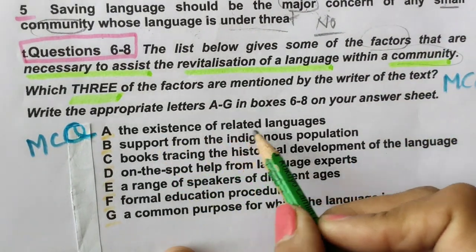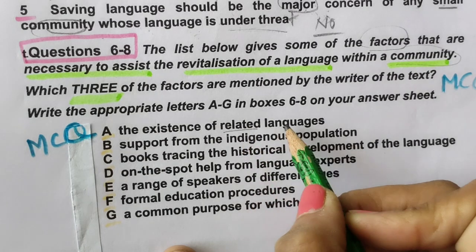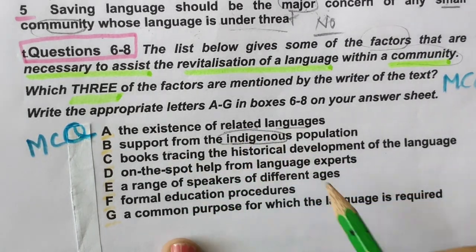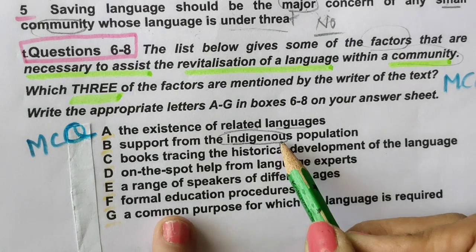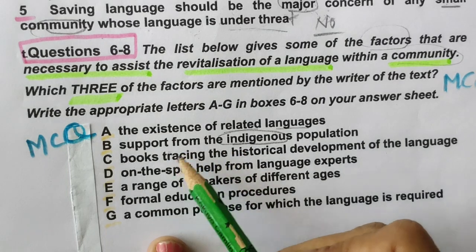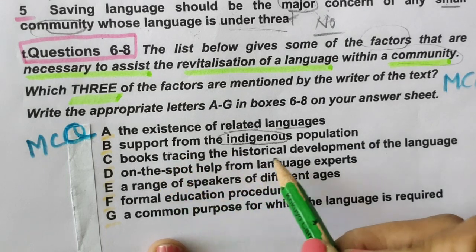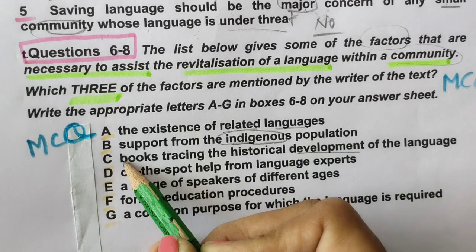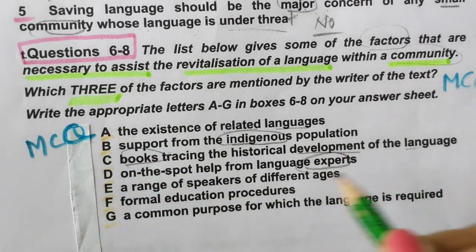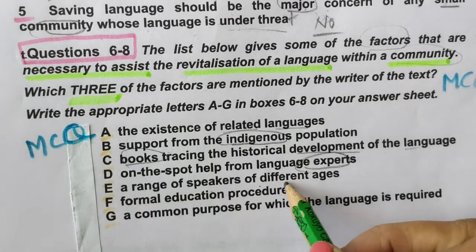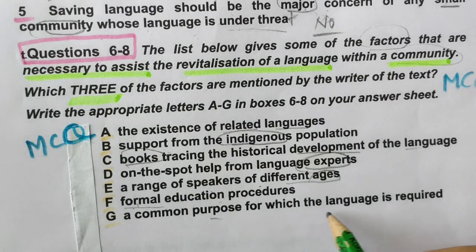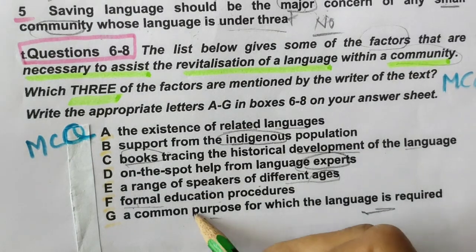The existence of related languages, support from indigenous populations. If you do not know the meaning of indigenous people, please find it on Google, otherwise I will tell it to you. Books tracing the historical development of the language. On the spot help from language experts, meaning teachers may be there. A range of speakers of different ages. Formal education procedure. Common purpose for which the language is required. Okay, some common purpose may be there.